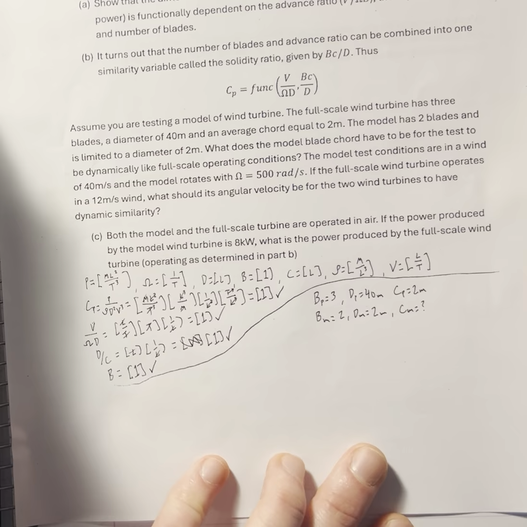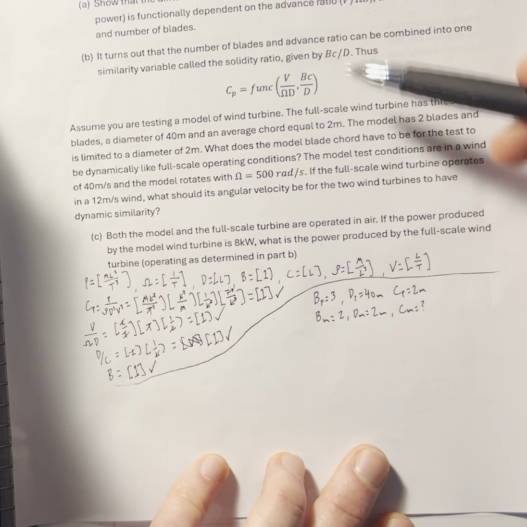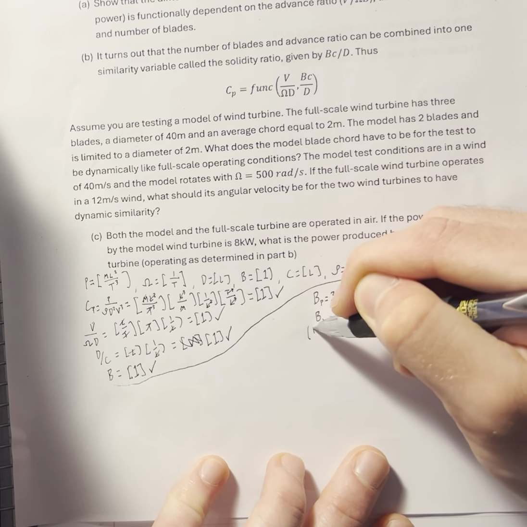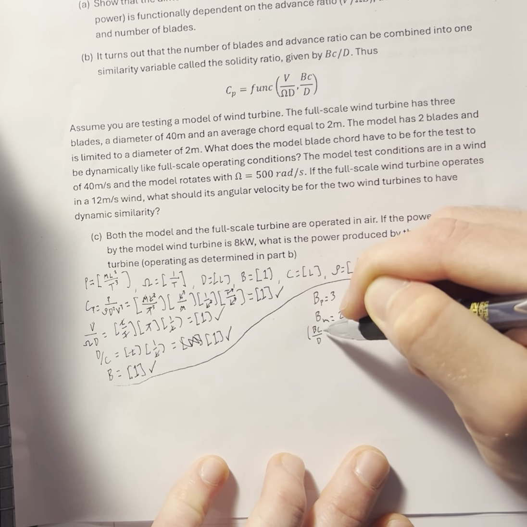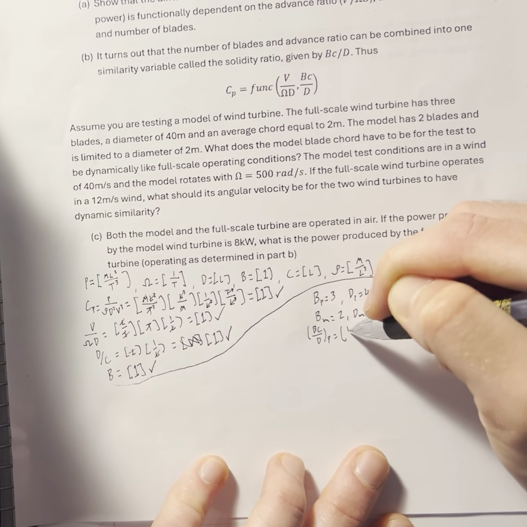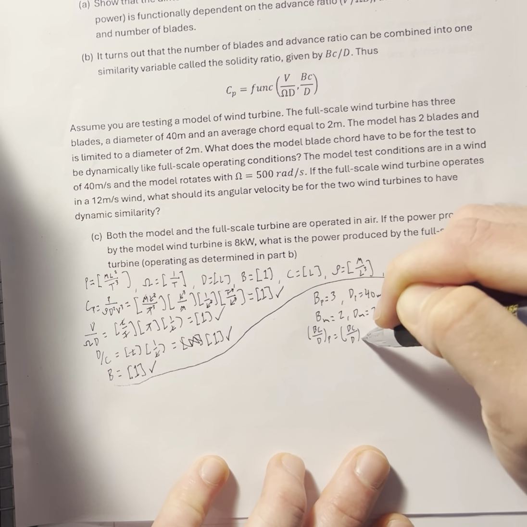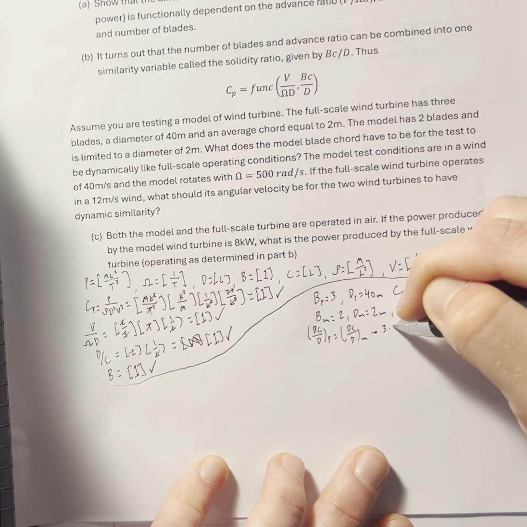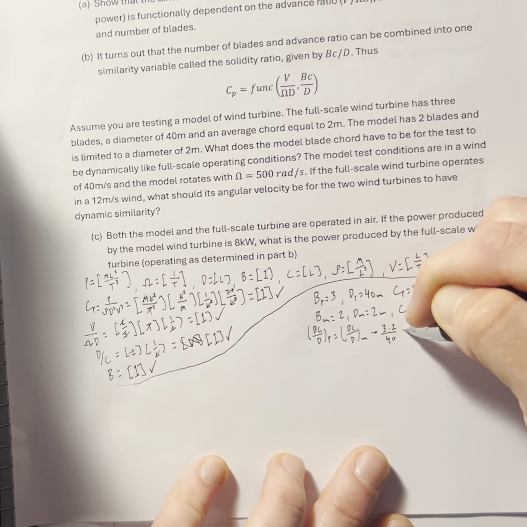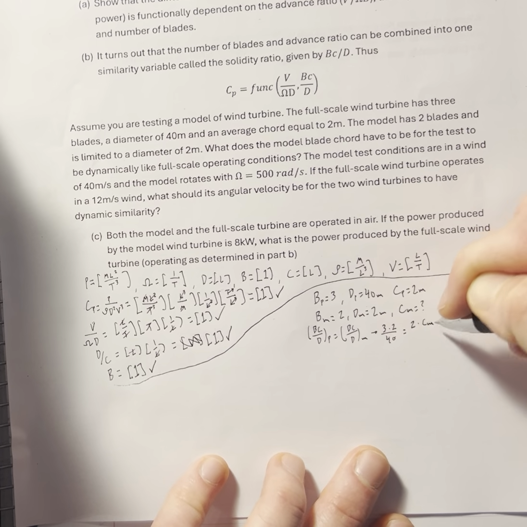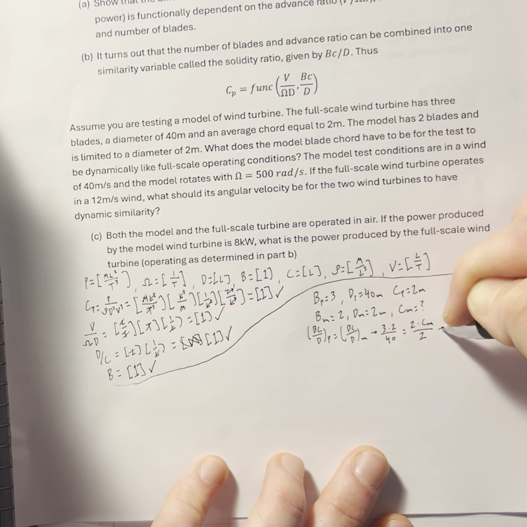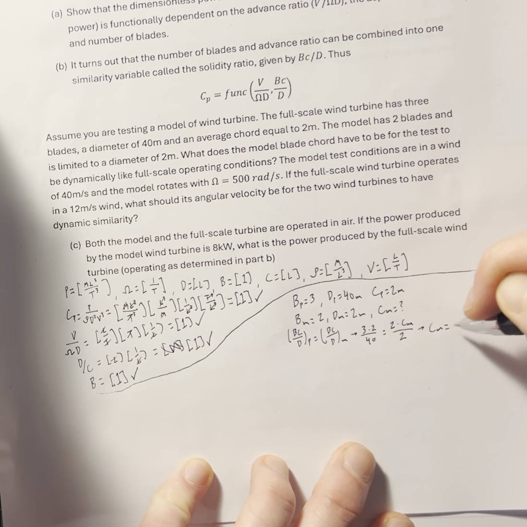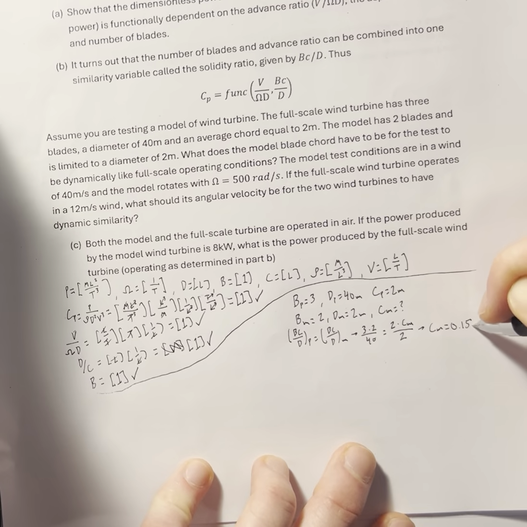So literally, which pi group has B, C, and D? Well, we've got one that has B, C, and D right there. So let's do that. BC over D prototype equals BC over D model. So we've got 3 times 2 over 40 equals 2 times CM, what we're trying to find, over 2. Super basic, just solve for CM. CM should be 15 centimeters, 0.15 meters.